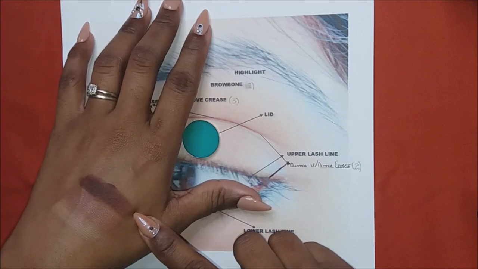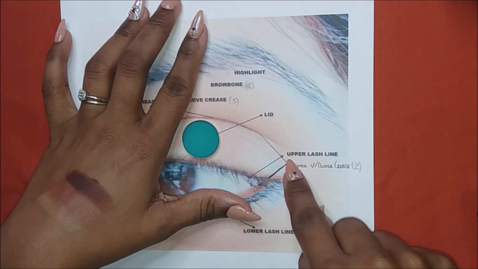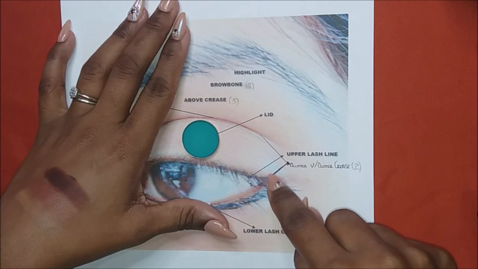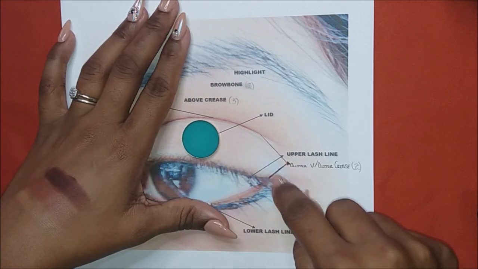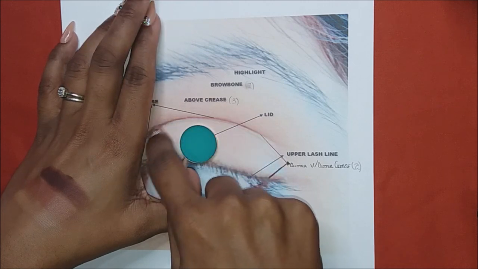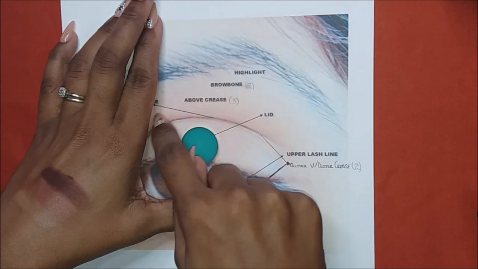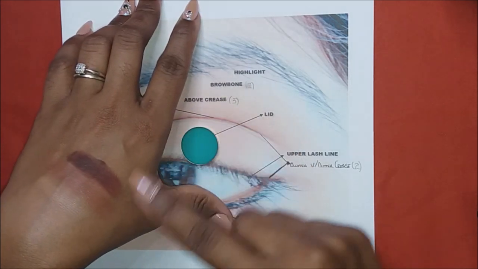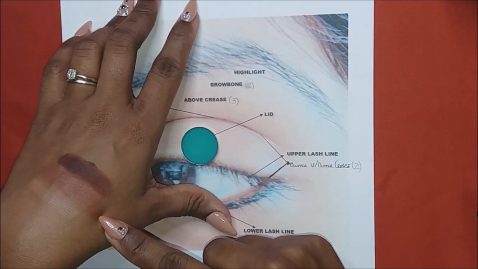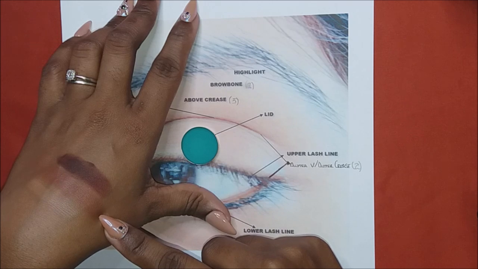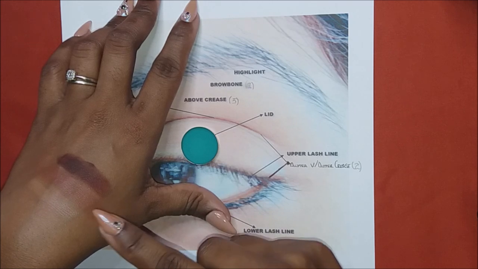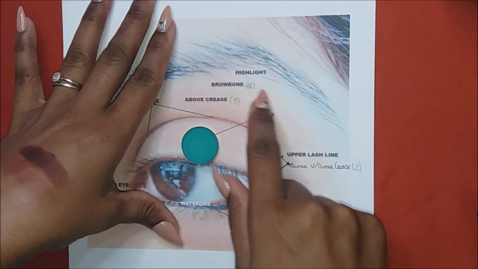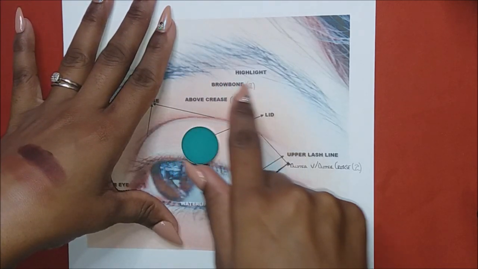So the darker colors usually go to the outer portion of the eye. Next, after placing your contour shade, there is this area called your crease, and you can also put a bit of it in your above crease, and that shade we're going to put in there is our number 3 shade, which is the middle shade. And from there you're going to put number 1 to the brow bone portion of your eye.